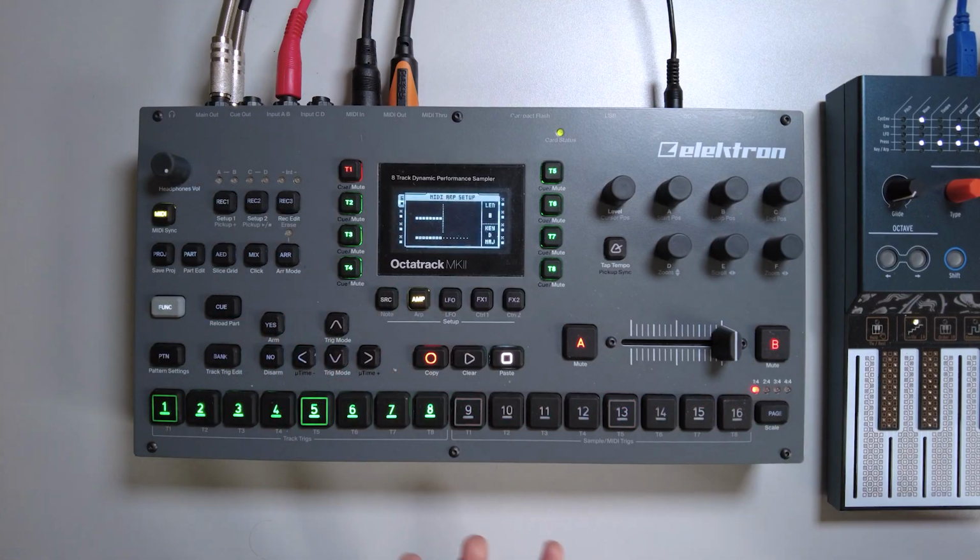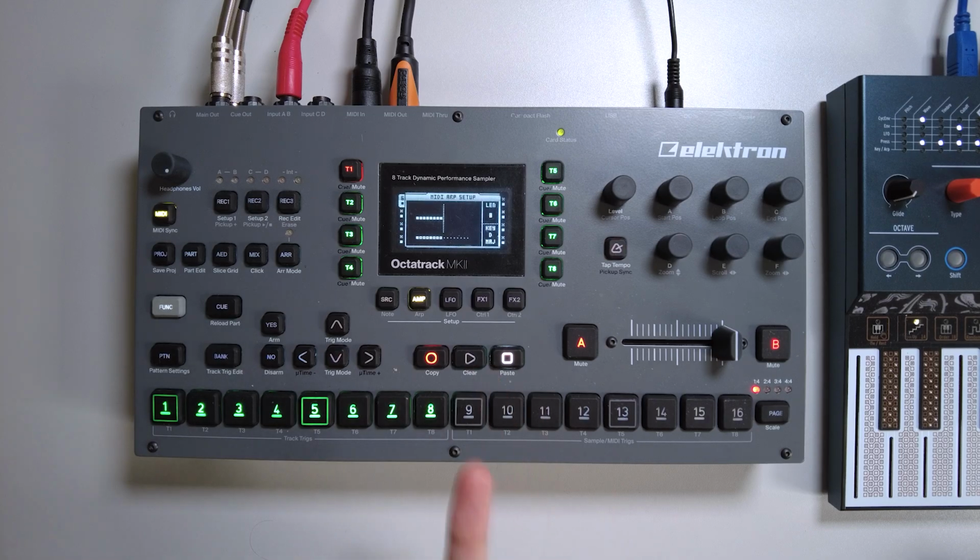Also, the quantizer in the Octatrack, it's not the most versatile. It just gives you the option of minor and major for every key. But if you're lucky, your synth offers some more possibilities. So you could restrict your ARP to just the notes of one chord or of a pentatonic scale or whatever you would like to do. But still, it's nice that there's an option to quantize things.